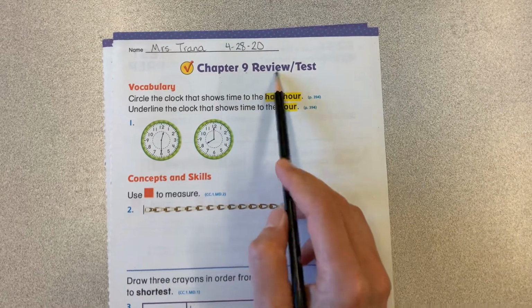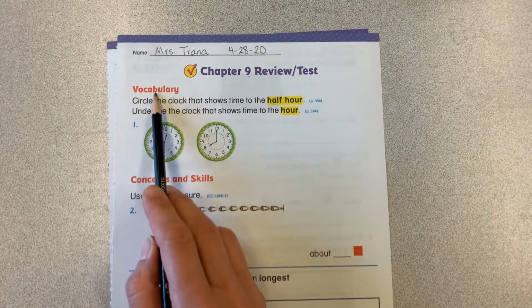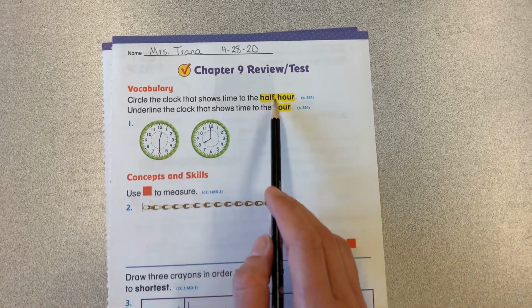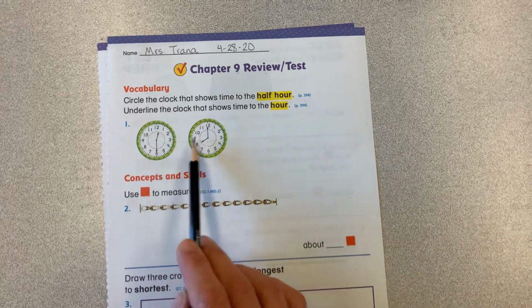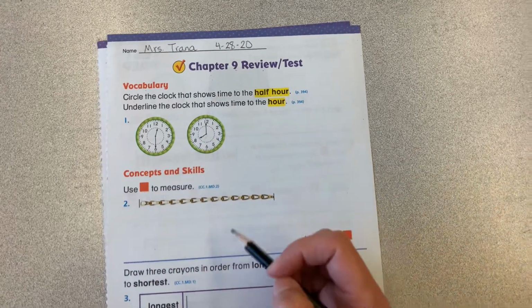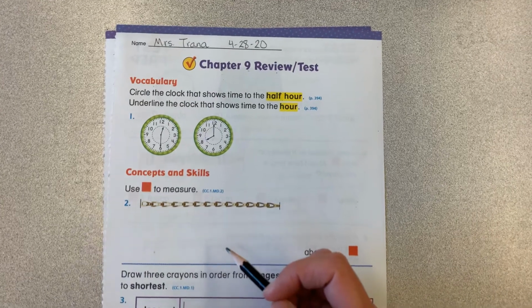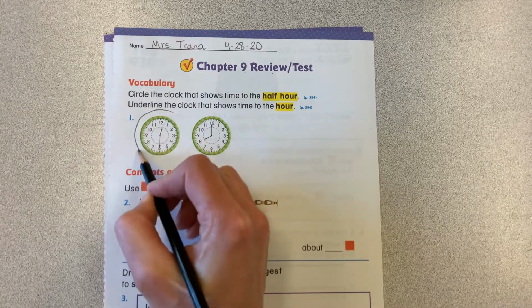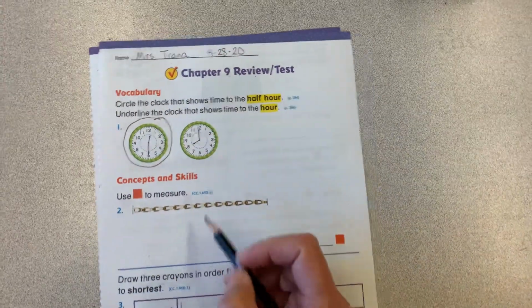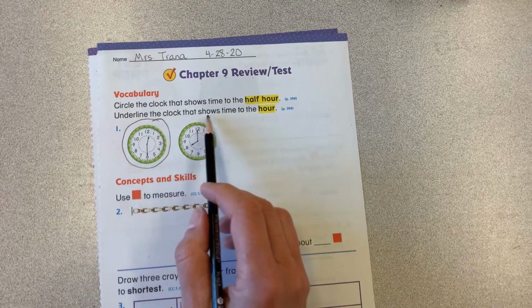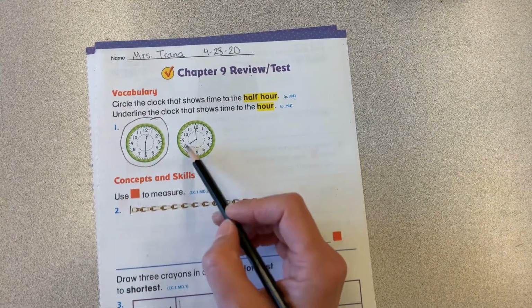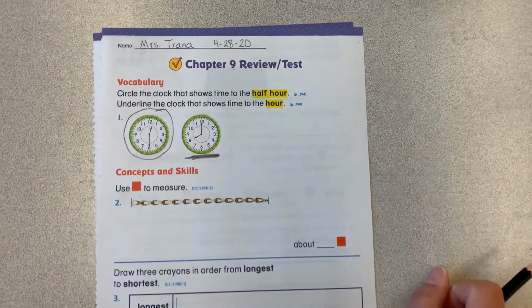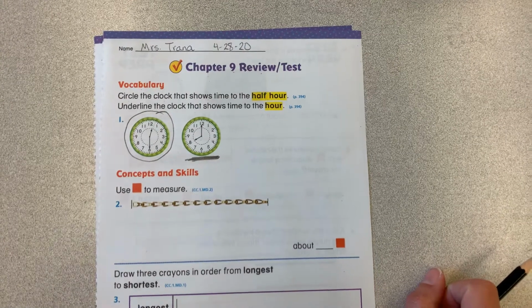Chapter 9 Review Test. Vocabulary. Circle the clock that shows time to the half hour. Which clock shows time to the half hour? 12:30. It'd be this one, so it said circle it. Okay. Underline the clock that shows time to the hour. 8 o'clock. So let's underline that one.